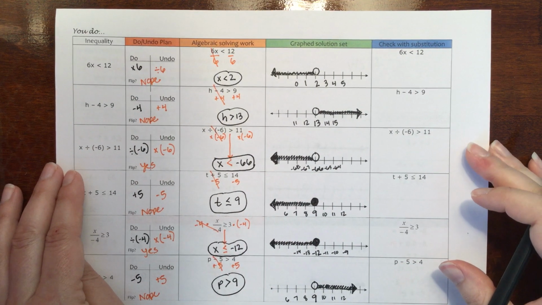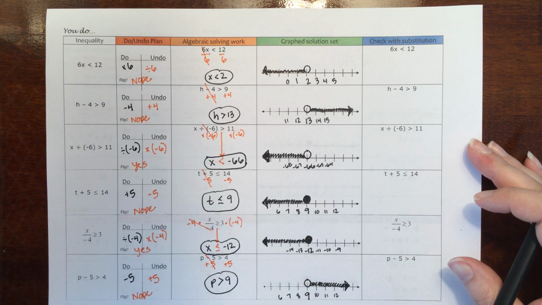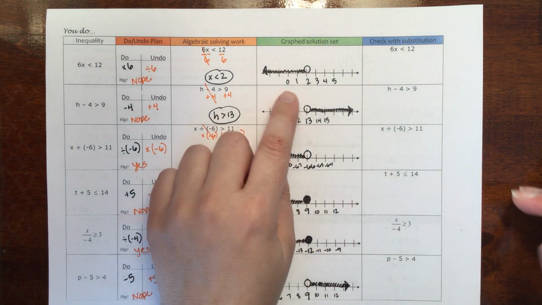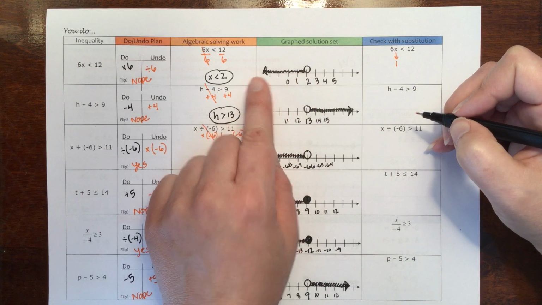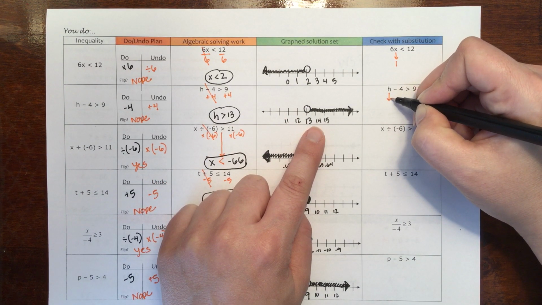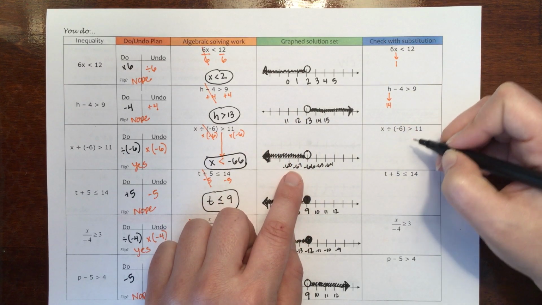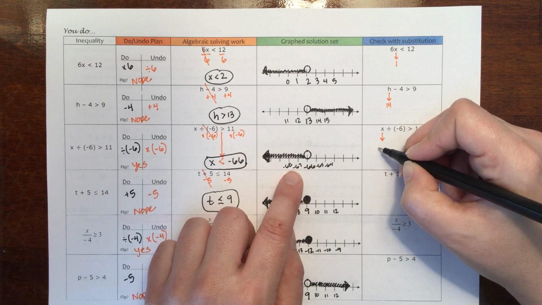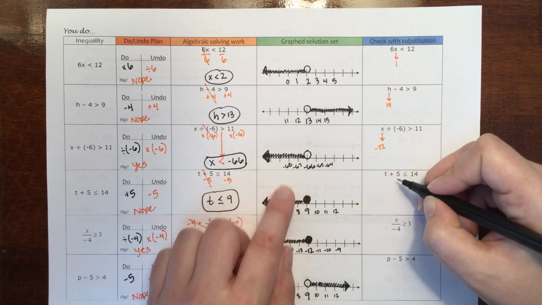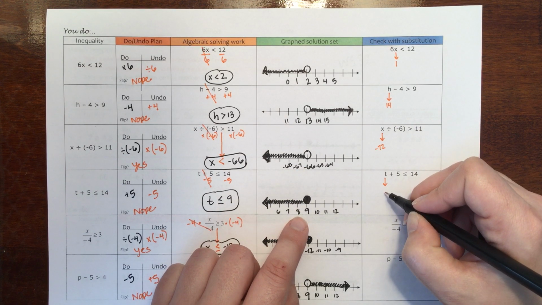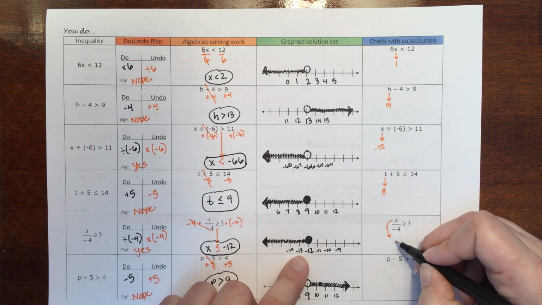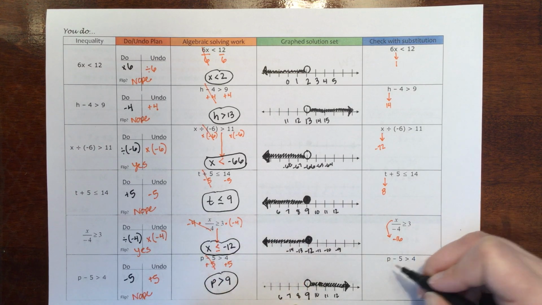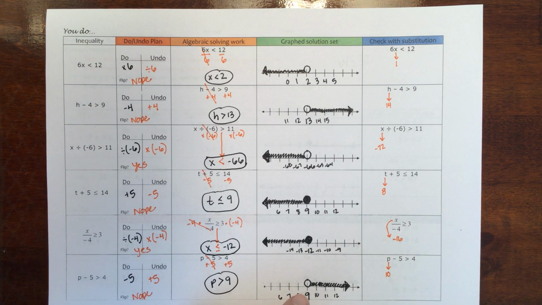You can pick anything from the shaded region. I usually just pick the next closest number. I'm going to use a 1. You can use any number less than 2. We don't have to pick the same number. That's the beauty of solving an inequality, is you get a little bit of checking freedom. As long as you choose a value in the shaded region, you're fine.